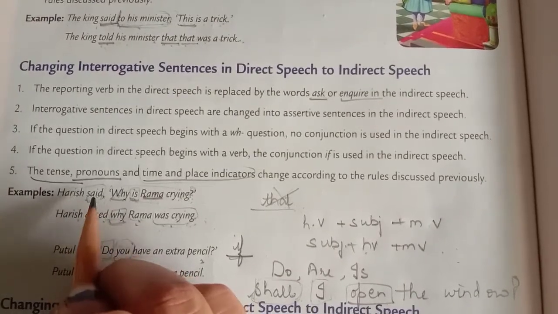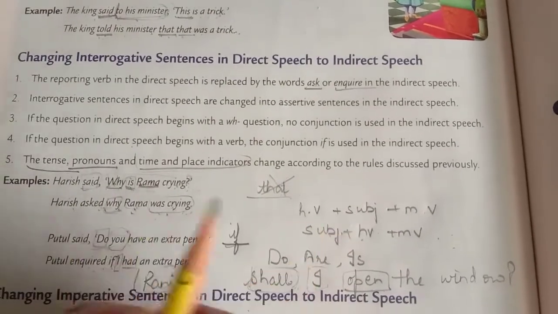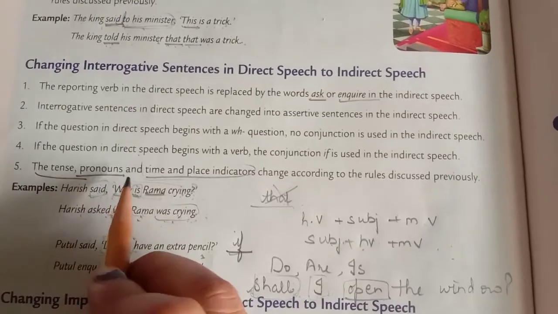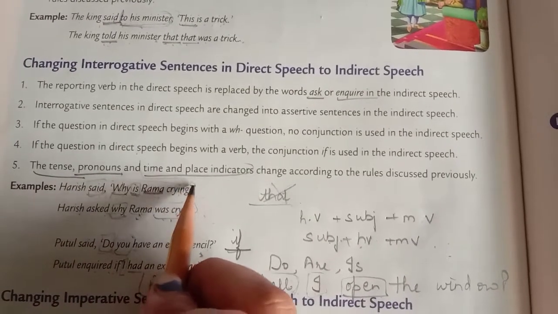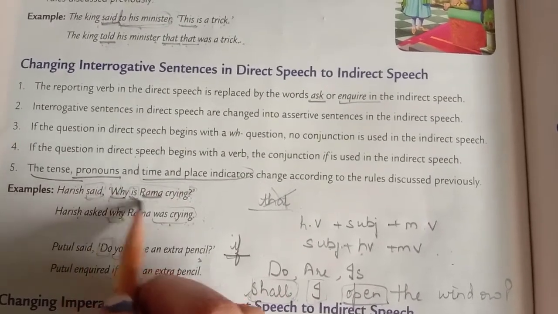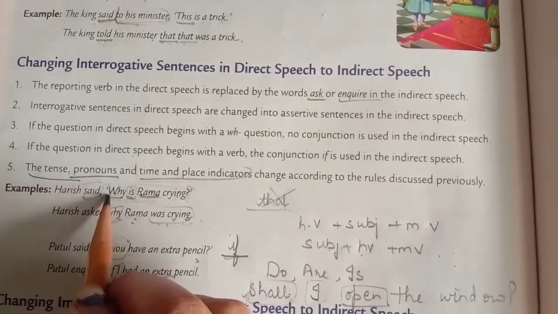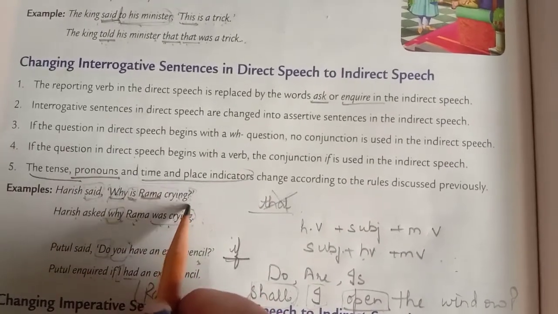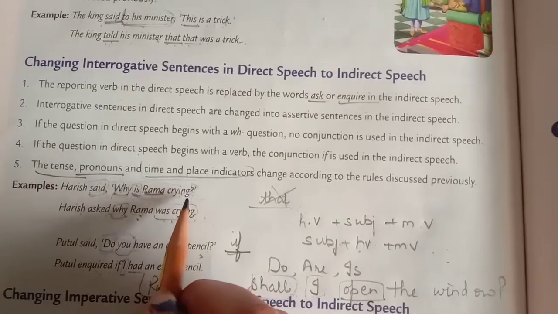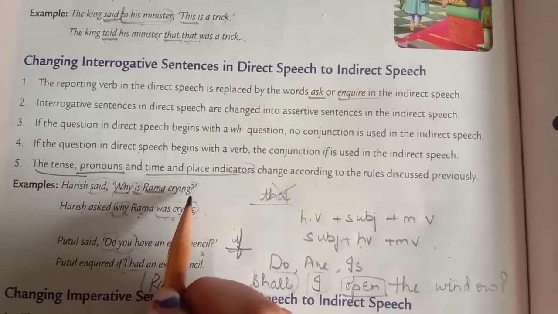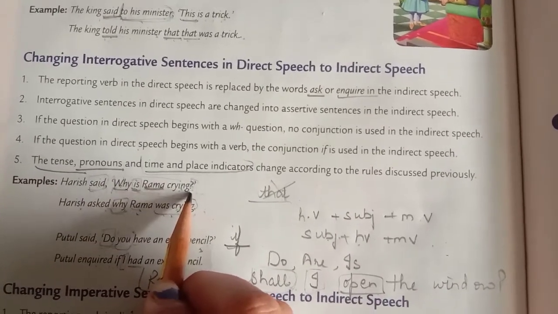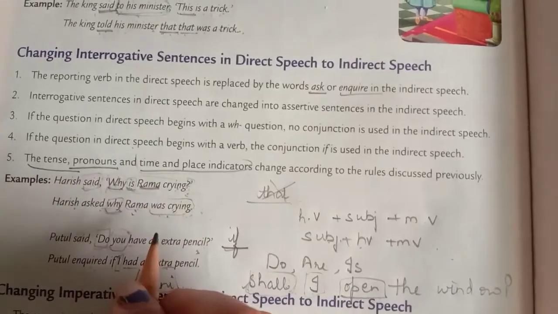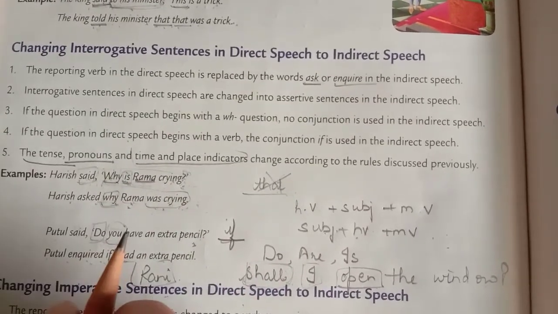And Harish said to me will be separated from the quoted text with the help of a comma. And whatever has been said, that would be inside inverted commas, and it would be a complete statement of its own, beginning with a capital letter, ending with a punctuation mark. Whether it's a question, then it's a question mark. If it's a normal statement, then a full stop. If it's an exclamatory statement, then an exclamation mark. Okay.